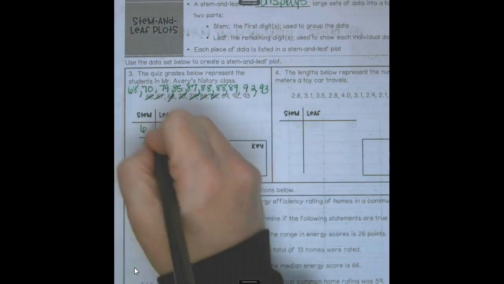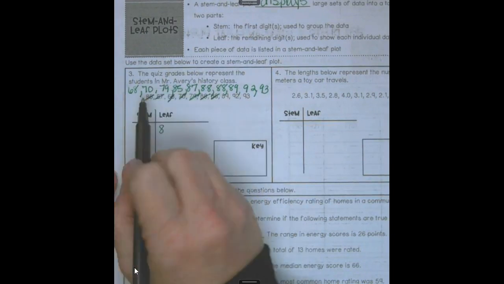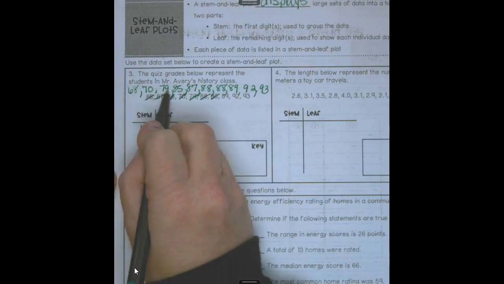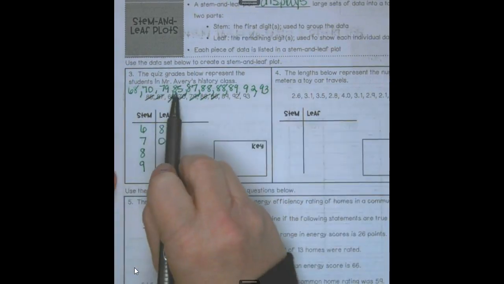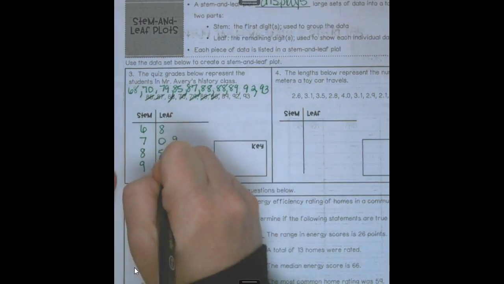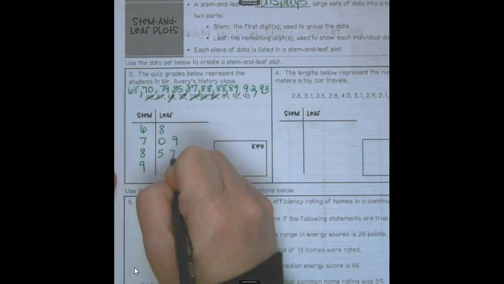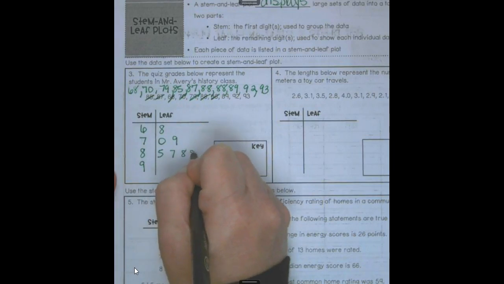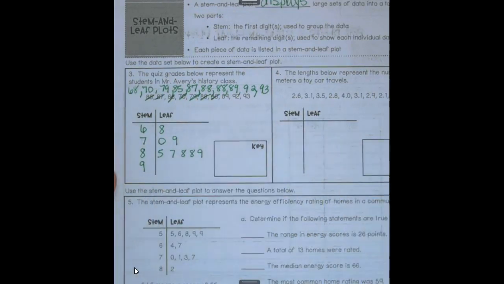And then your leaf is going to be your ones digits. So with the 6, it's going to be 8. With the 7, it's going to be a 0 and a 9. With the 8, it's going to be 5, 7, 8, 8, and a 9.